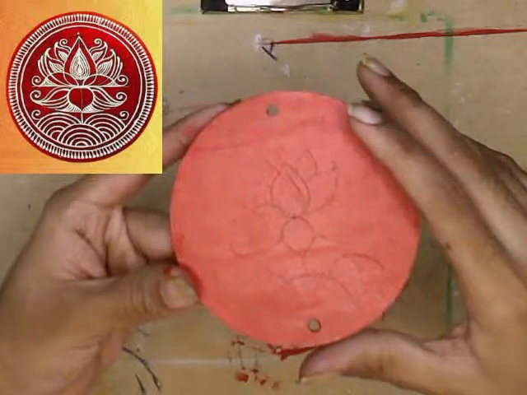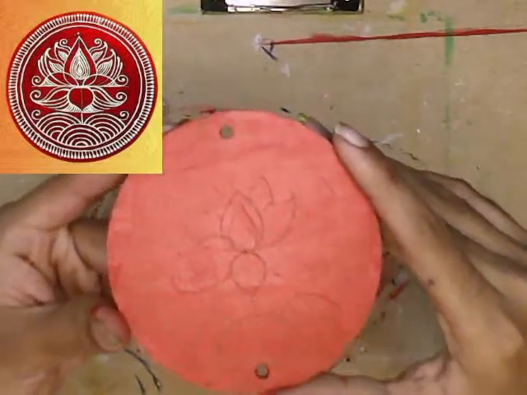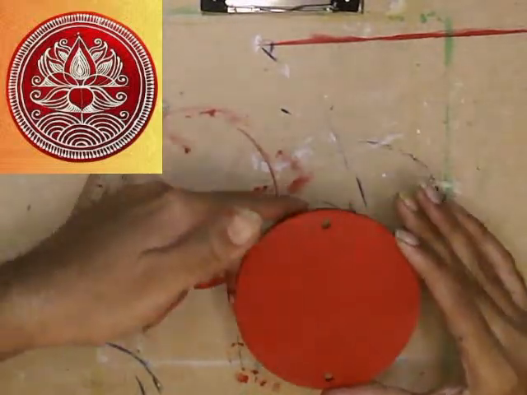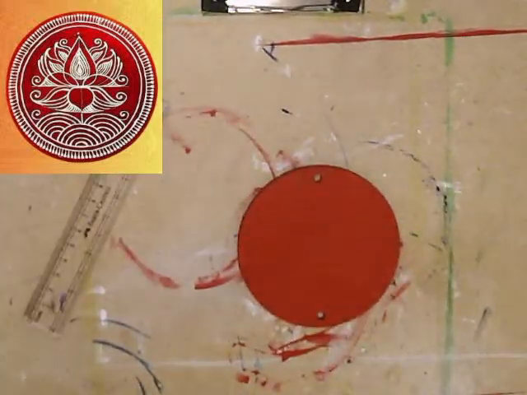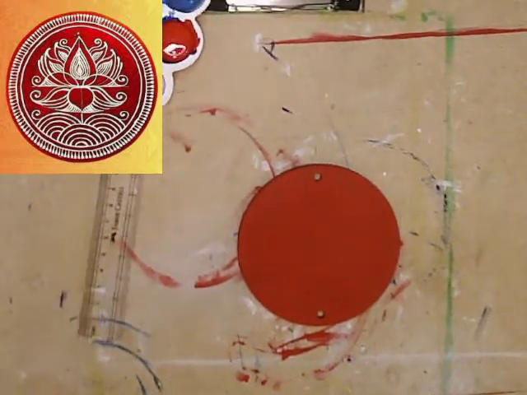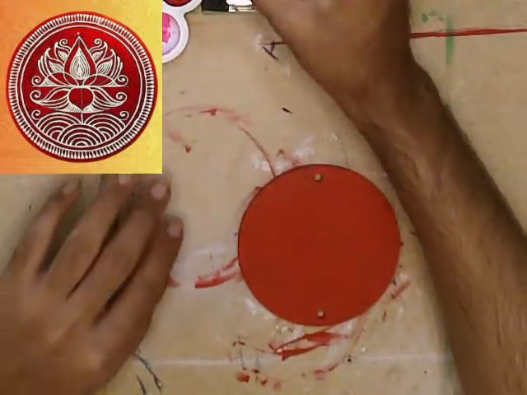I hope you all can see the design right now as I have zoomed it for you this way. And now I'll start painting this. As I'm using acrylic colors, I'm taking some white color on my palette.